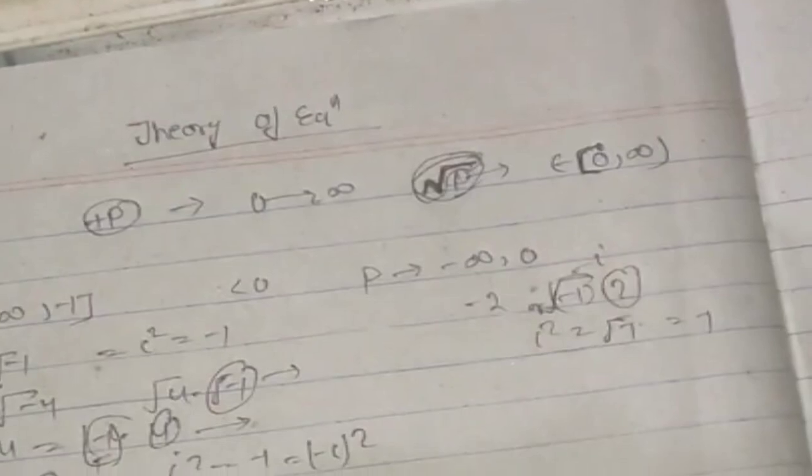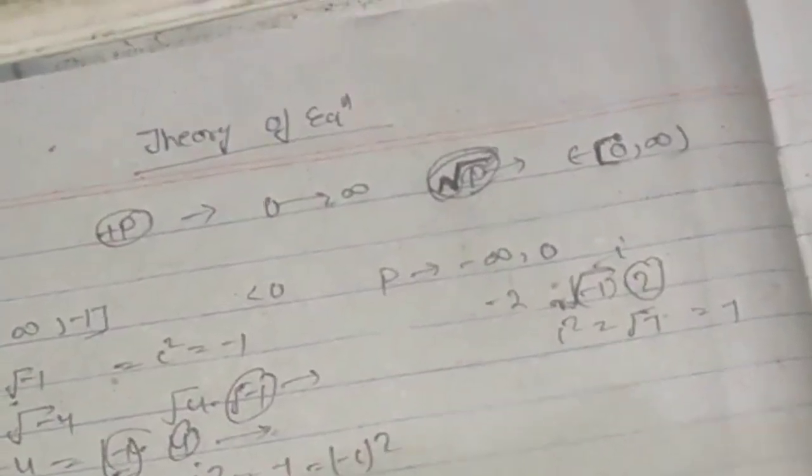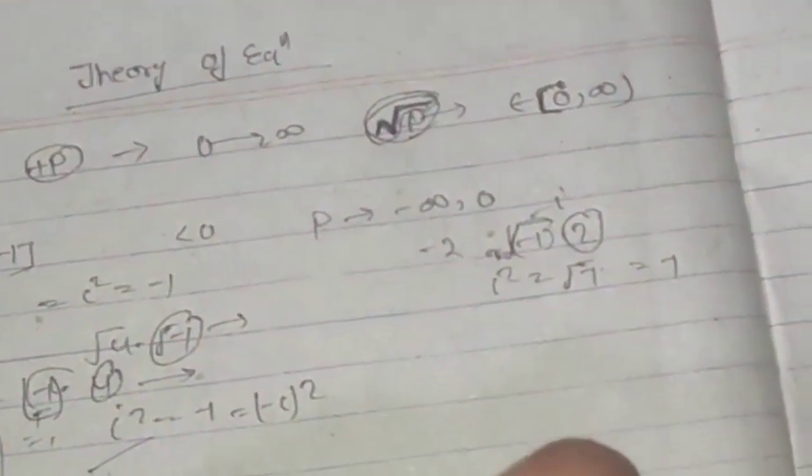So if p is a positive number, then x square is equal to minus p, which is nothing but, so simply you see, minus p is minus 1 times p.